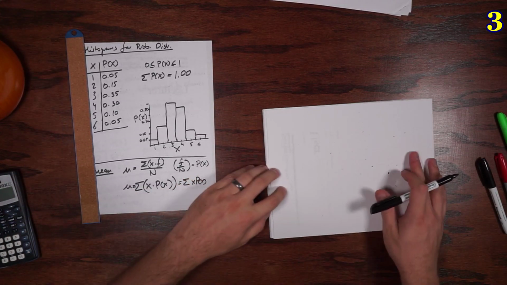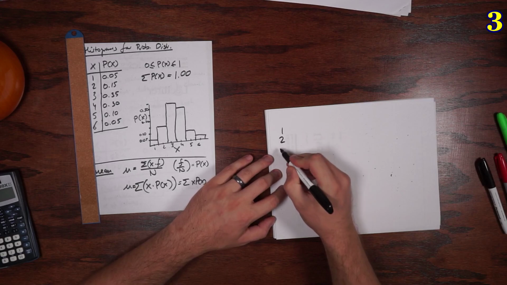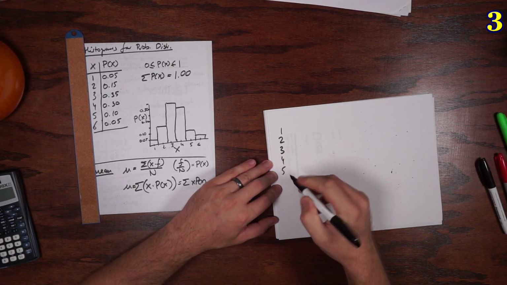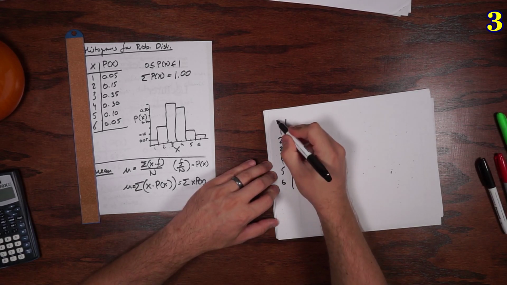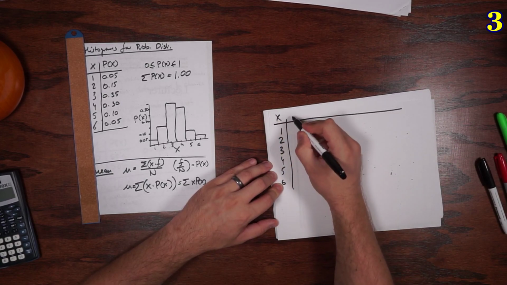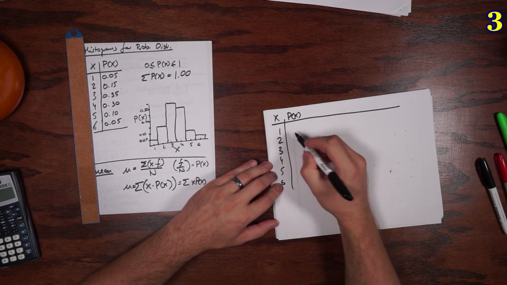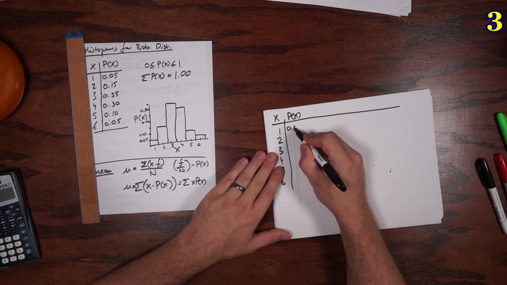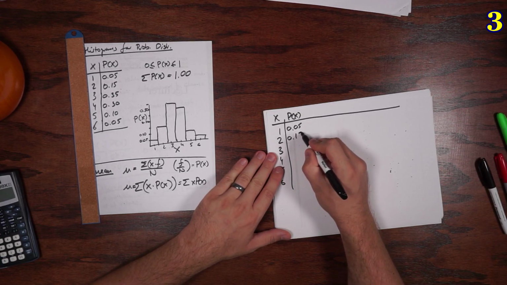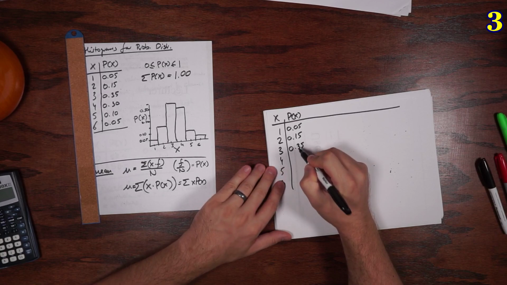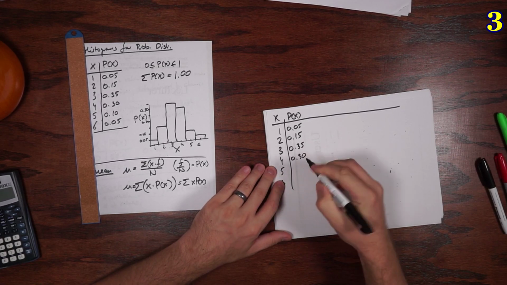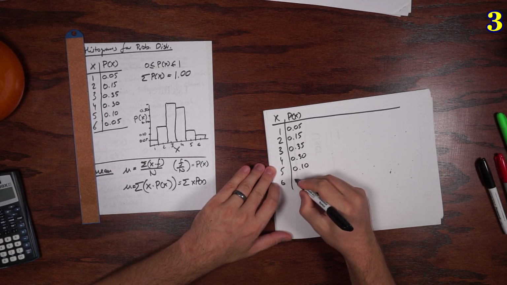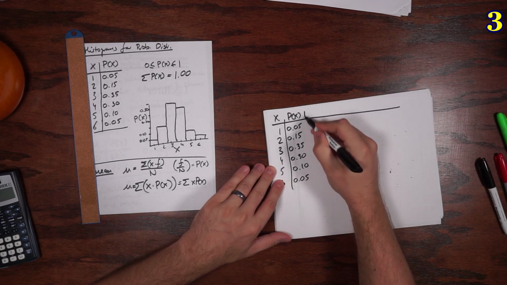Right, so we have our table with 1, 2, 3, 4, 5, 6. That was our x. Our p of x was 0.05, 0.15, 0.35, 0.30, 0.10, and 0.05.